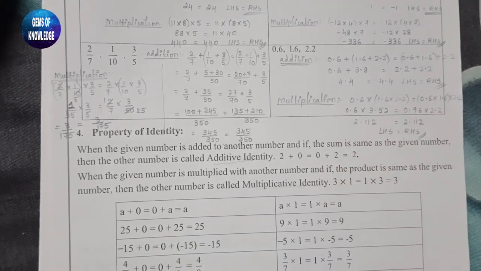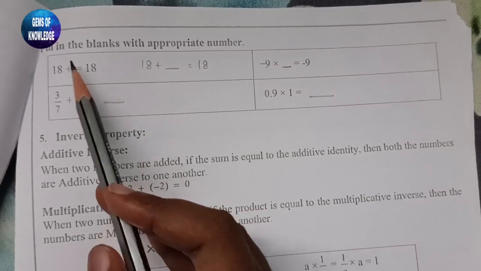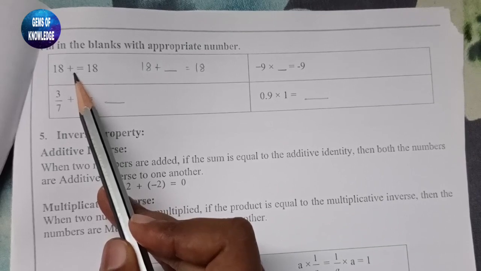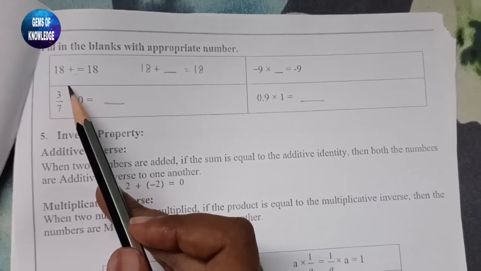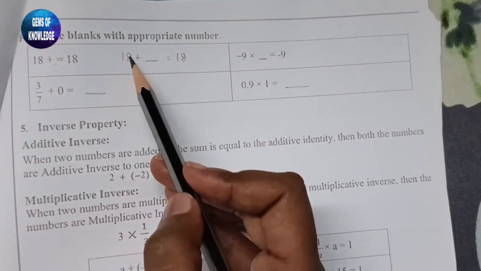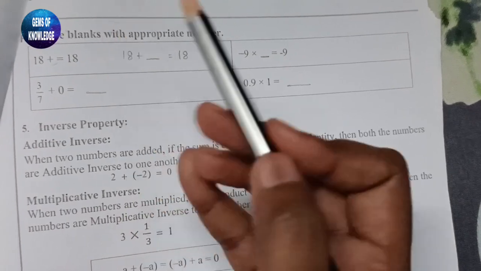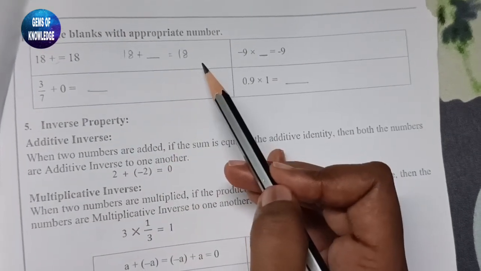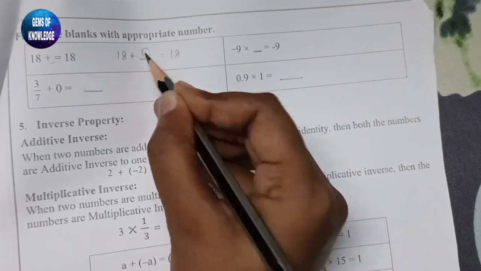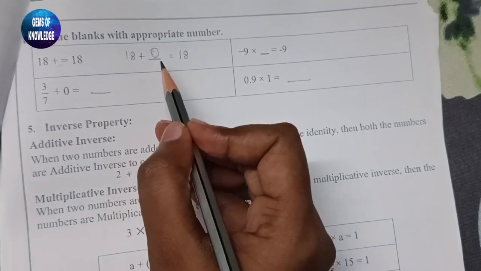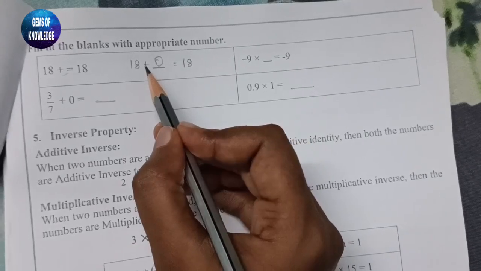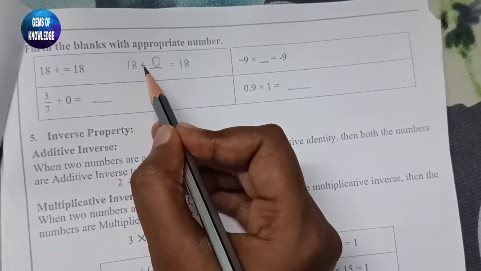Okay, so let me show you this. Here the fill in the blanks is given with appropriate numbers. Here one gap it should be, but actually I guess it is a printing mistake, there is no gap in between. So 18 plus dash is equals to 18. So you are having 18 chocolates. If you are having 18 chocolates, what do you have to add to keep it 18 itself? Obviously you are going to add 0, isn't it? So 18 plus 0 means it will be 18. So what is 0? 0 is nothing but the additive identity. Since it is plus here, it will be the additive identity.